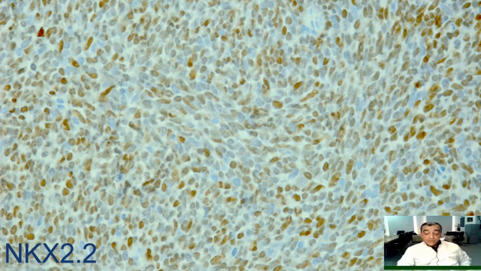But in case we have positive CD99, a specific morphologic picture such as small blue round cell tumor, with positive CD99 membranous staining, this positive staining of NKX2 promptly pushes pathologists to the possibility of a diagnosis of Ewing sarcoma.